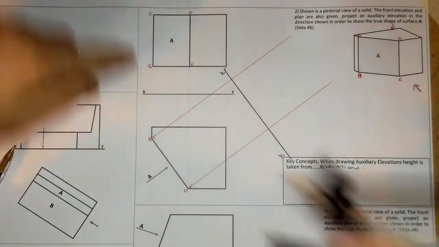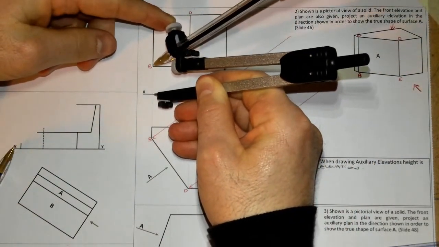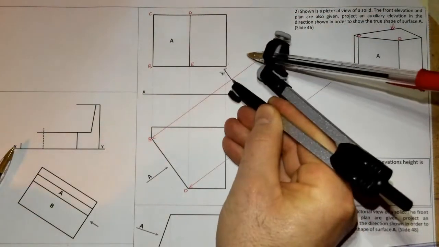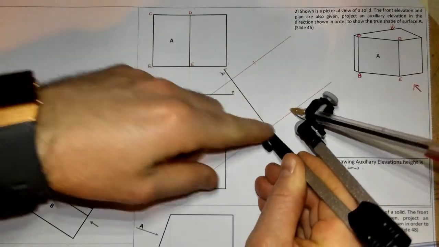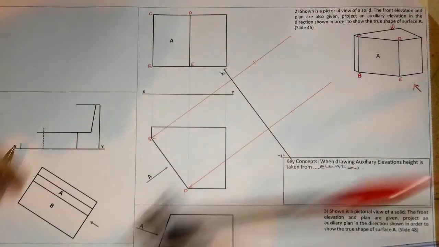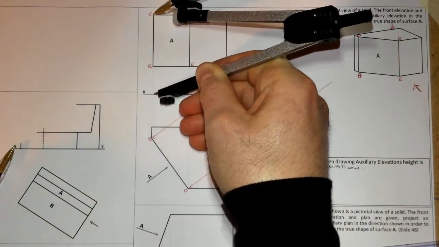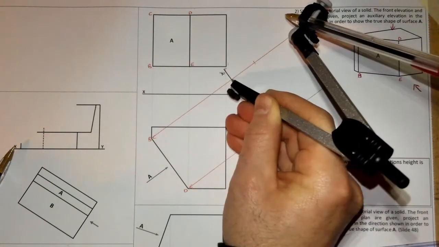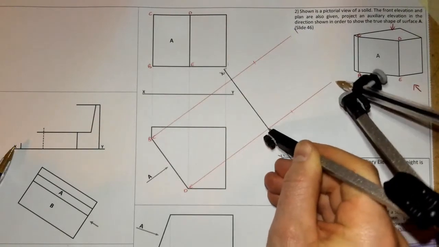For B, which is the same height as E, from the XY line up to B, take that distance and mark B there, and the exact same here, that's E. Then from the XY line up to C, which is the same height as the XY line up to D. So C will be up there, D will be up there.